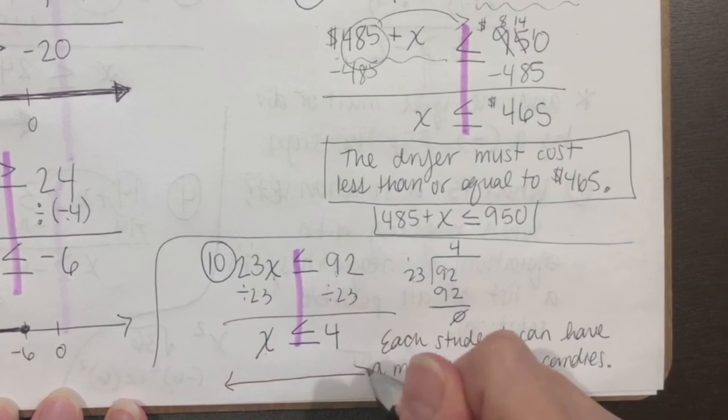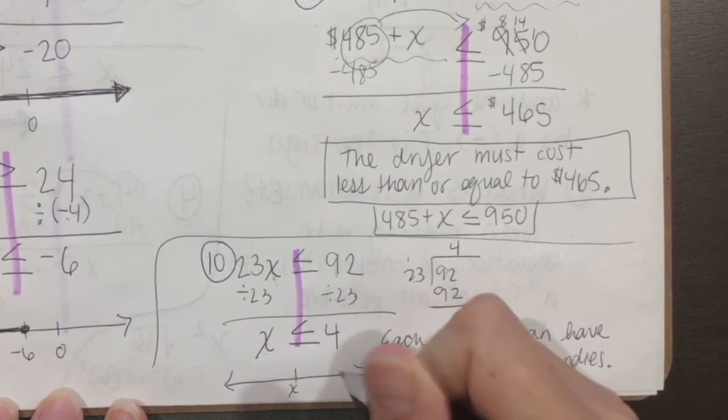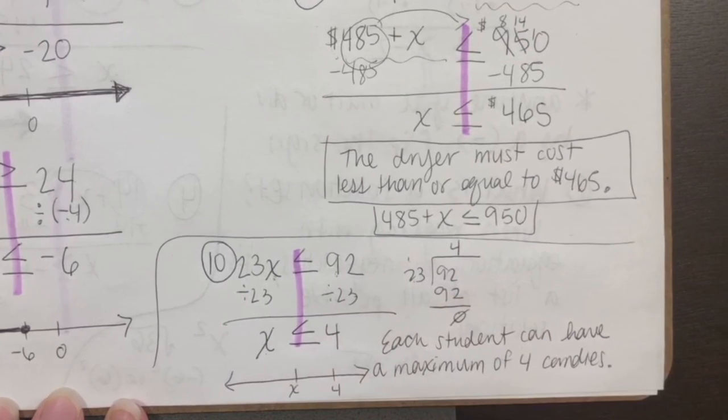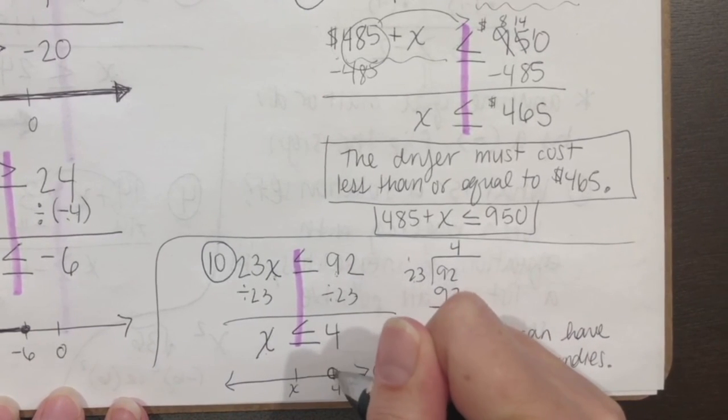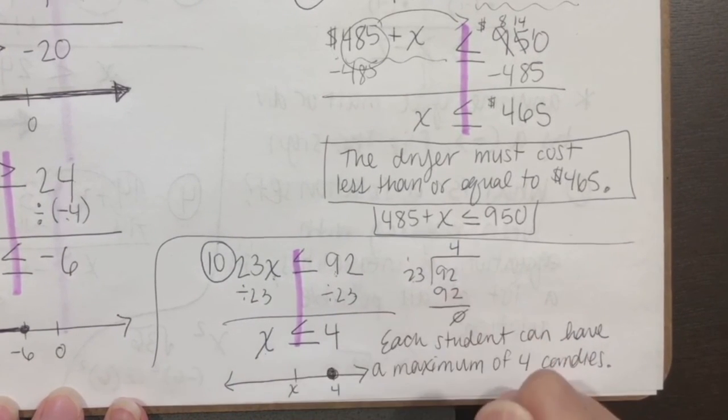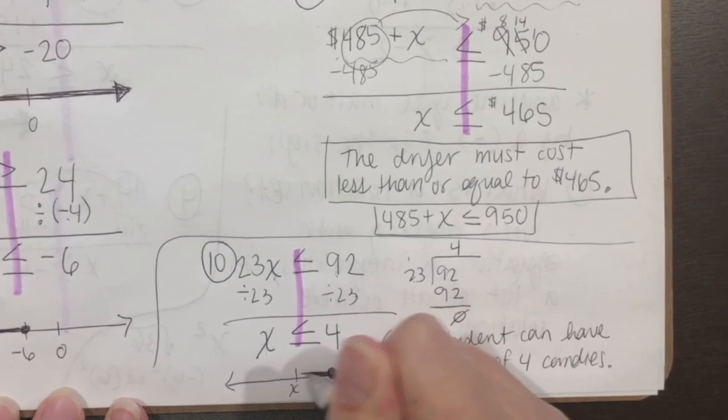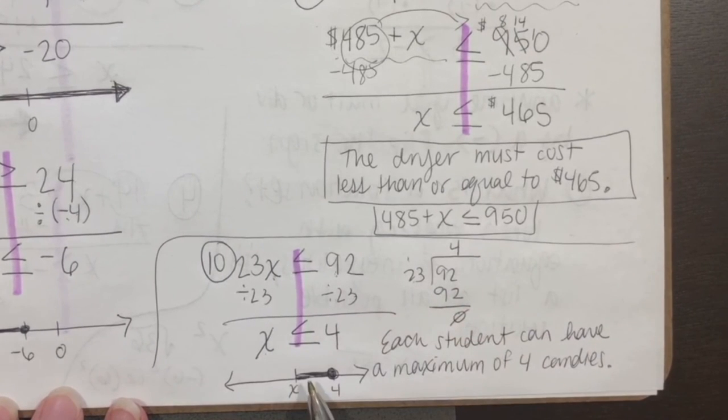Because look, when we draw it out, we've got x, we've got 4. The maximum is going to be 4 because it includes 4, and then we're going to shade less. Should I shade into the negative? So we're talking about reality here.